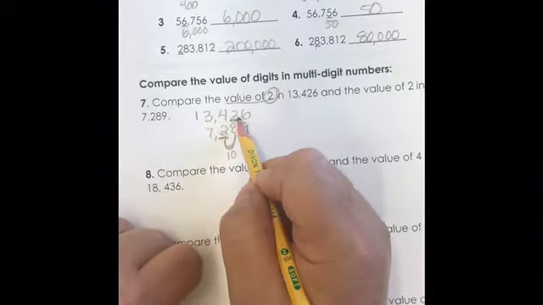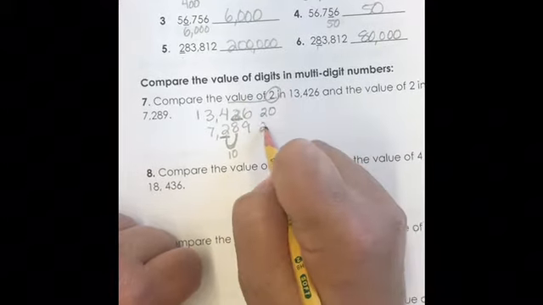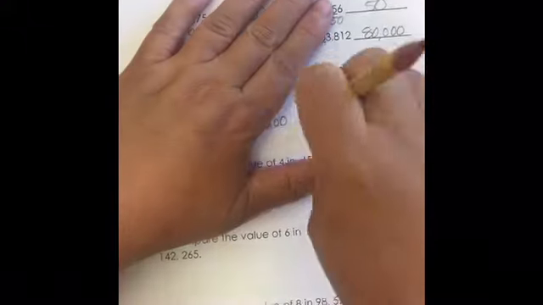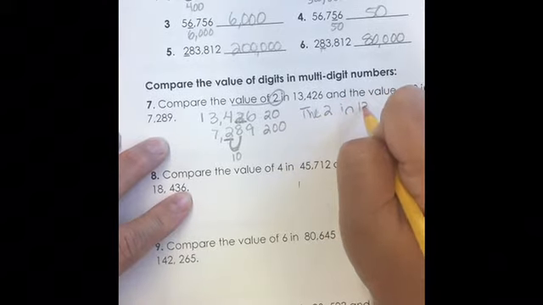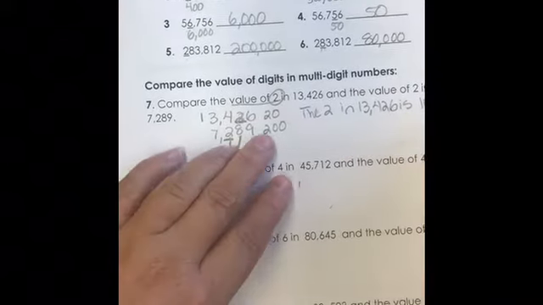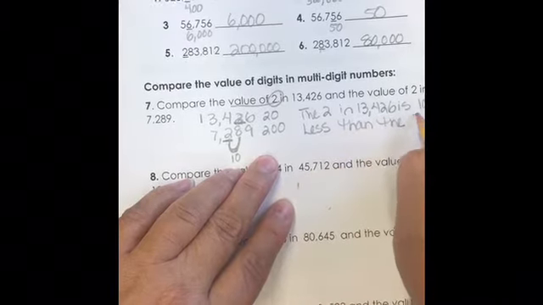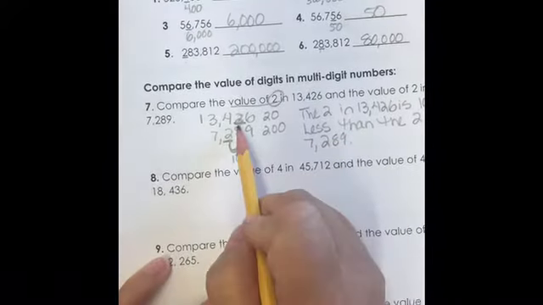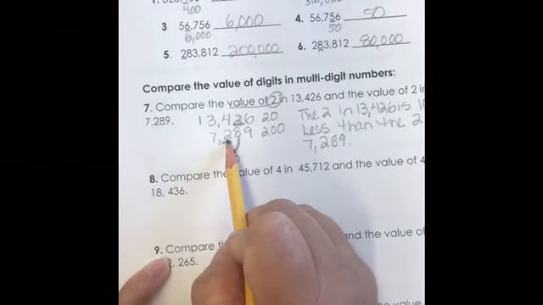Okay, so the way that I'm going to write that is this 2 is smaller. This one is worth 20, and this one is worth 200. So you can see when I'm saying it, I'm going to say it this way. The 2 in 13,426 is 10 times less than the 2 in 7,289. Okay, it's 10 times less because it's one jump backwards, and I know that 100 is 10 times more.